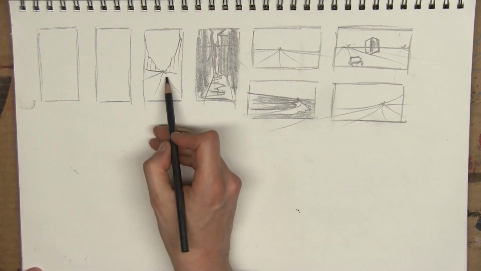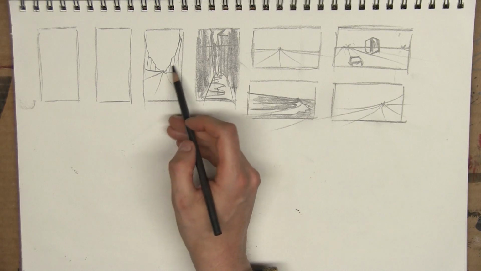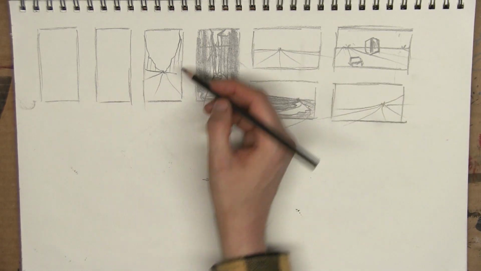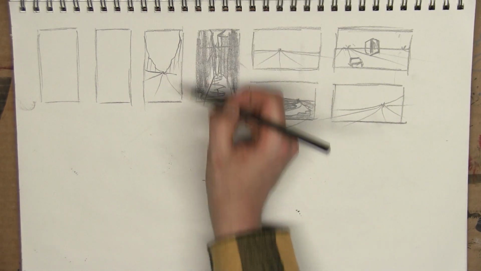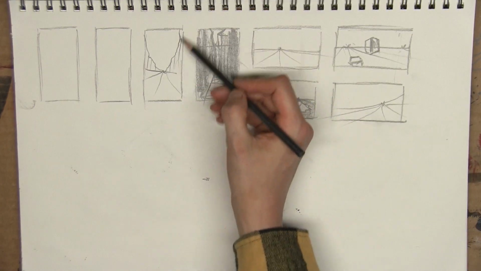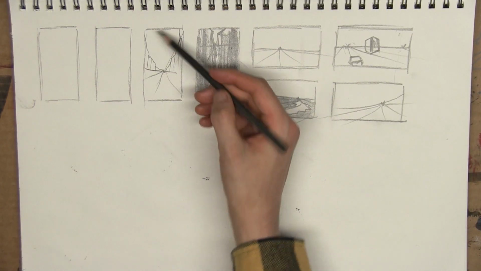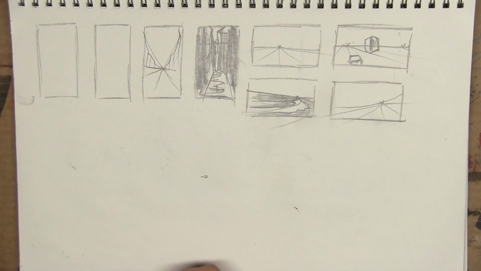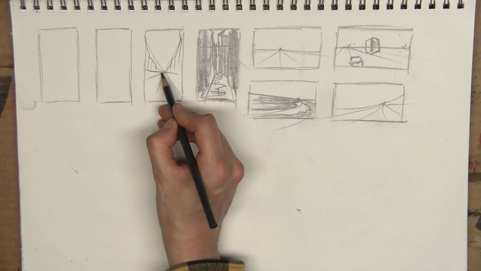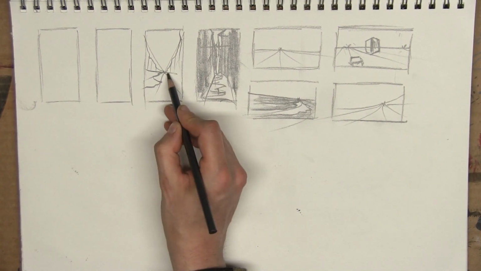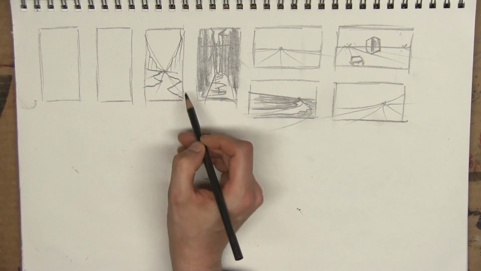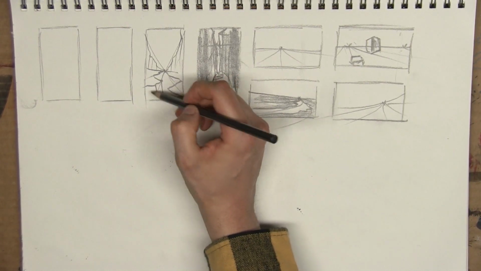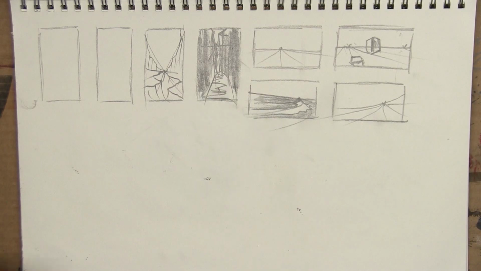I do this a lot too. So this is just basic one-point perspective here. And all I did was just squiggle up some lines, and they all mostly follow in that space. So it does still work as a single-point perspective. But all I'm doing is just adding a little bit of a wiggle to a brush or a pencil. And those lines act as guidelines.